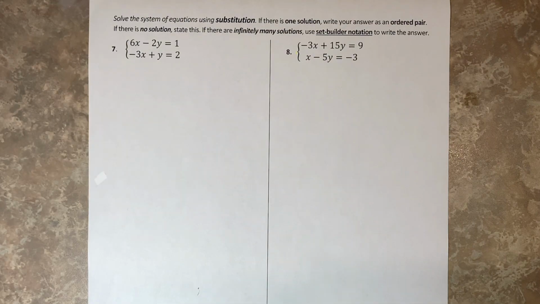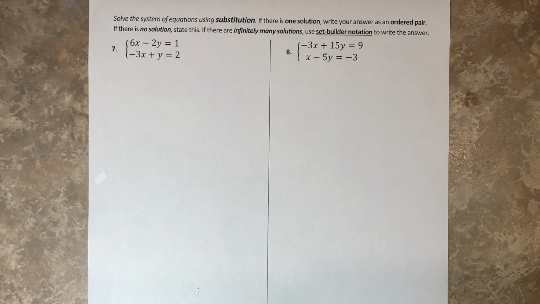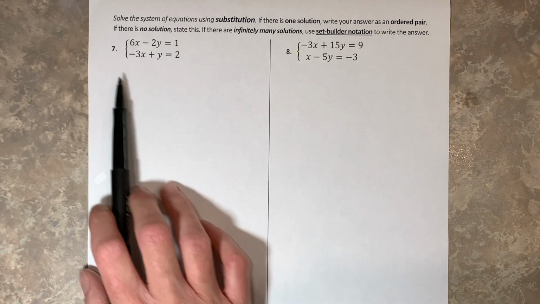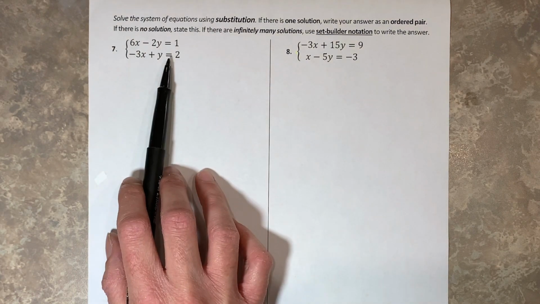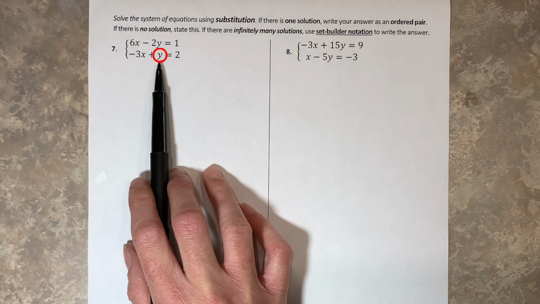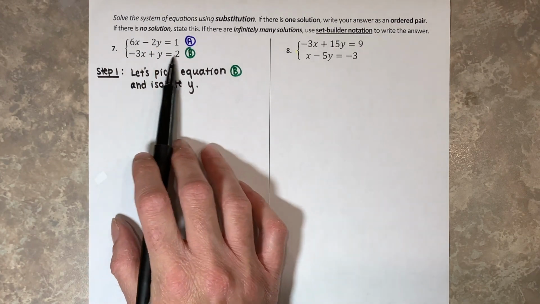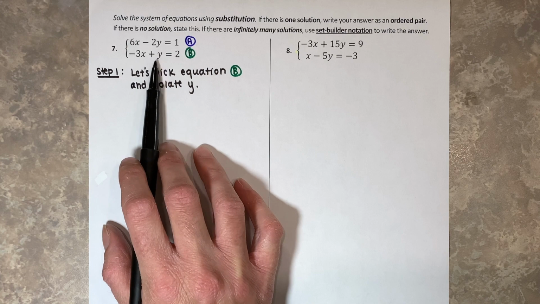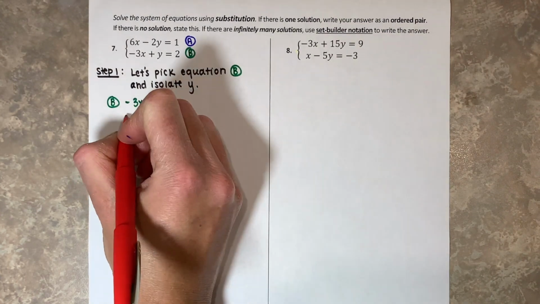Next, let's take a look at how to solve two problems using substitution, where the answer is either no solution or infinitely many solutions. For this problem here, for step 1, we can pick either equation and isolate either x or y. So I notice here the y has a coefficient of 1, so that will be the easiest to isolate. So for step 1, let's pick equation B and isolate y. And to isolate y, all we'll need to do is add 3x to both sides.